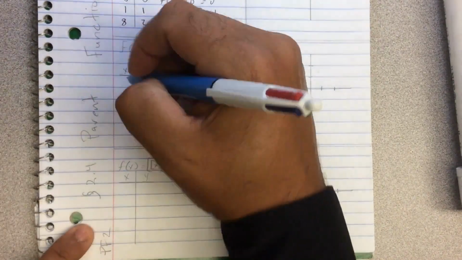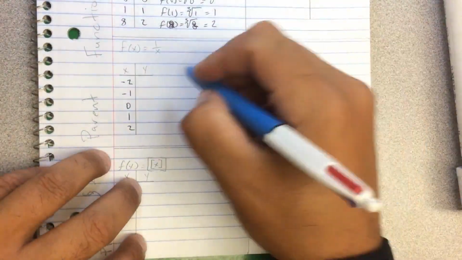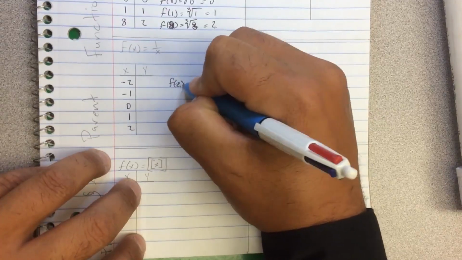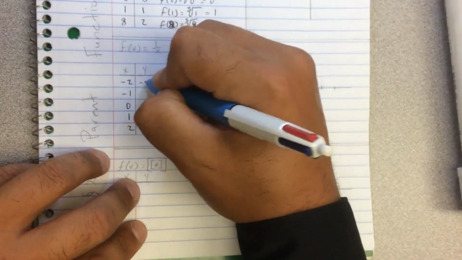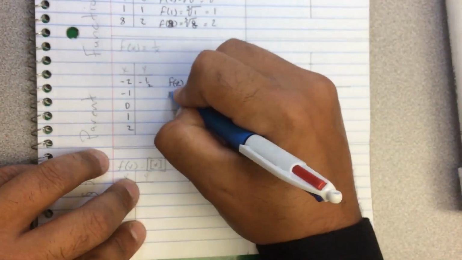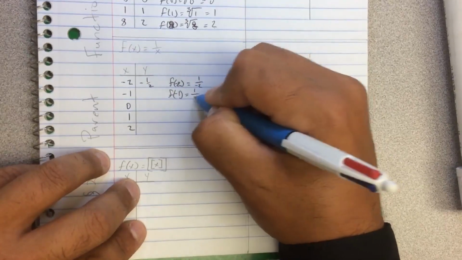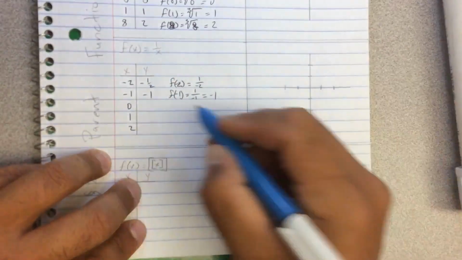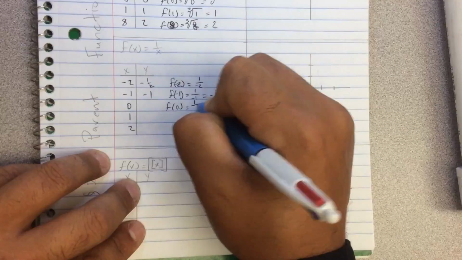So for this one here, we can go ahead and just use our -2, -1, 0, 1, and 2. And we're just going to go ahead and plug it in now. So we have f of x, which is our f of -2 here, is equal to 1 over -2, which just gives us -1/2. F of -1 is going to be equal to 1 over -1, which just gives us -1. F of 0 is equal to 1 over 0.